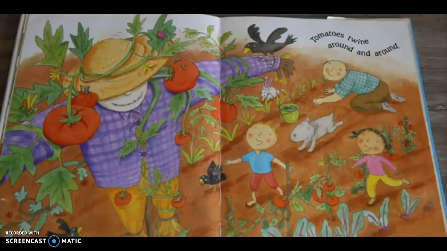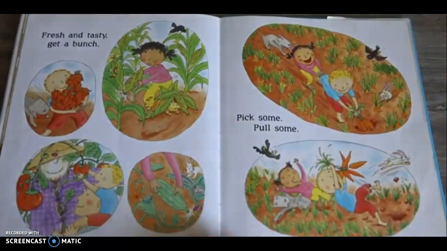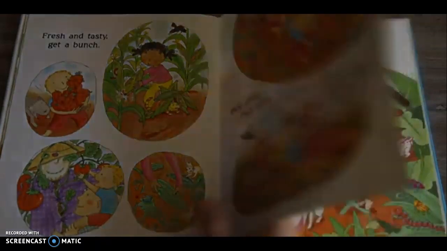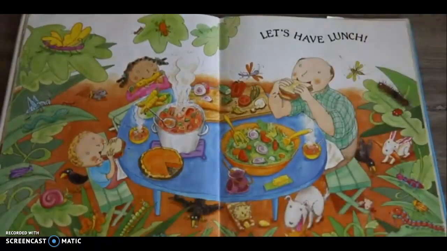Tomatoes twine around and around. Fresh and tasty, get a bunch. Pick some, pull some. Let's have lunch.